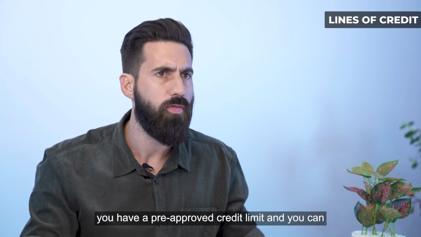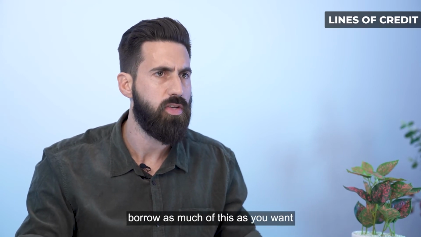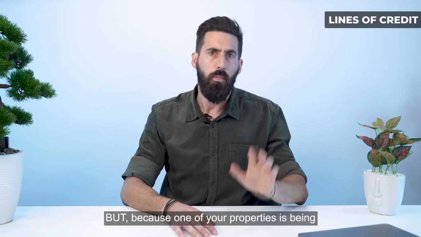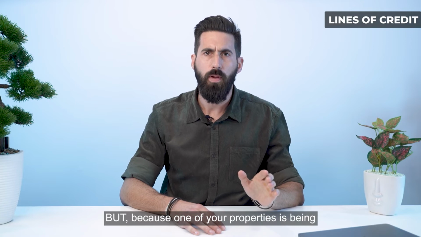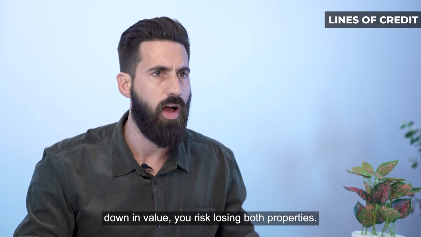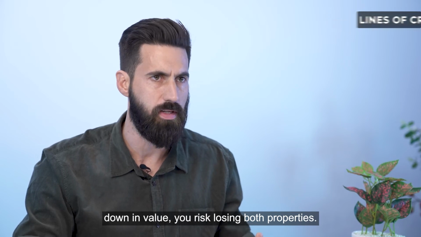You have a pre-approved credit limit and you can borrow as much of this as you want as long as you pay interest on the outstanding balance. But because one of your properties is being used as equity for another, if your investments go down in value, you risk losing both properties.